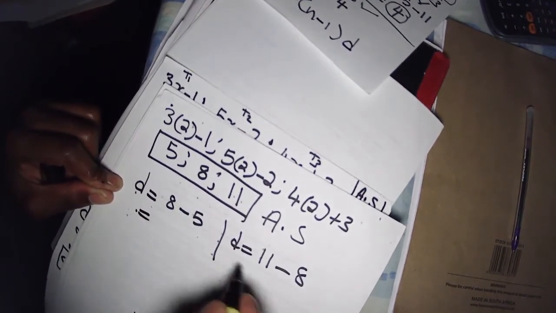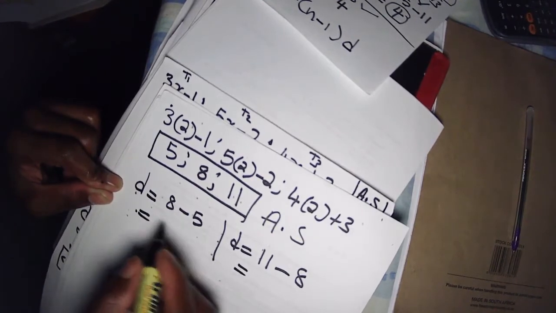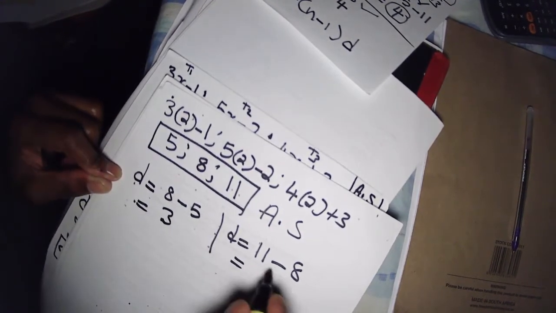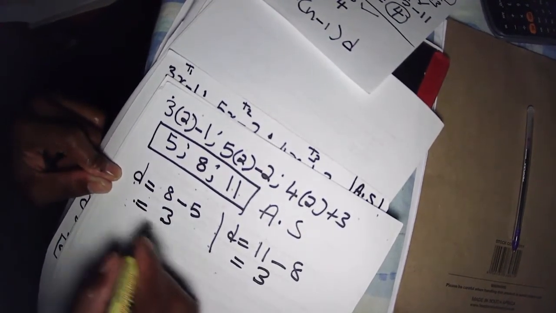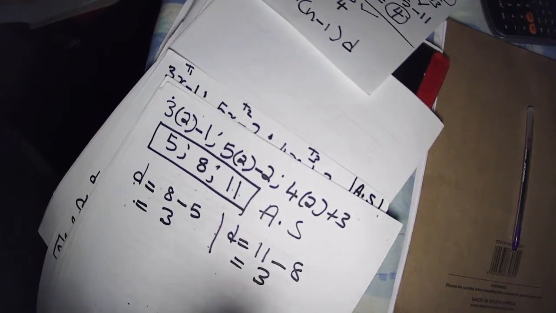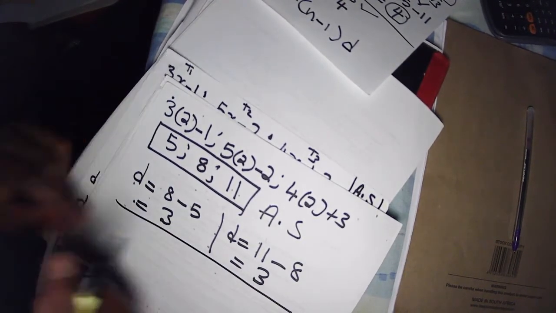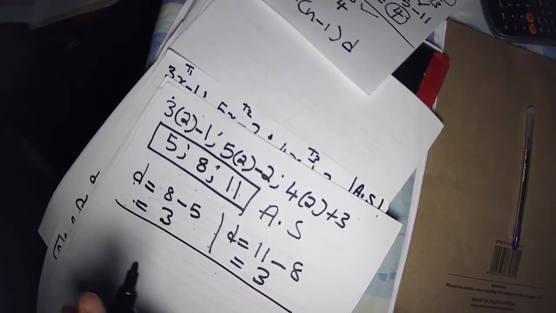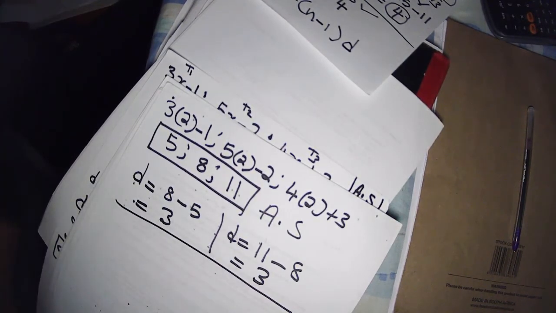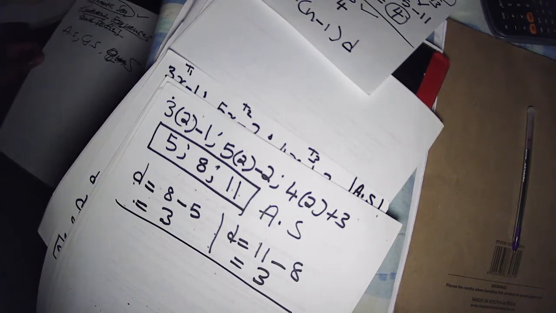What do we get? 8 minus 5 is 3. 11 minus 8 is 3. So this is easy. Nothing difficult here, guys.